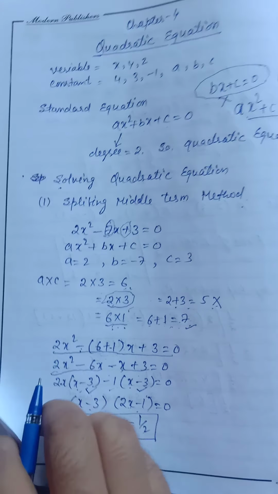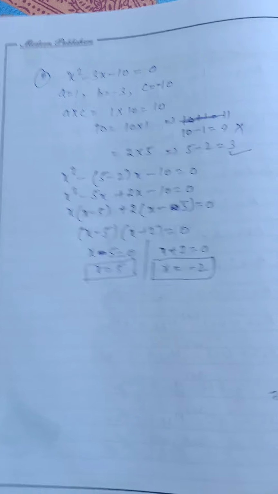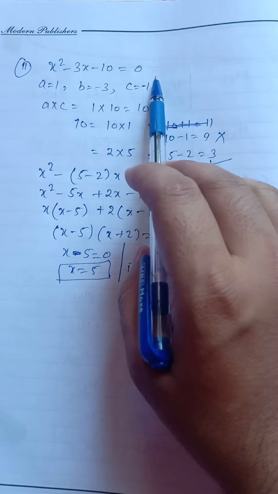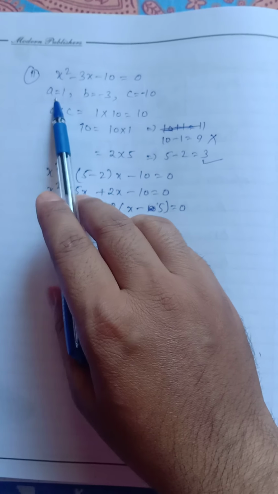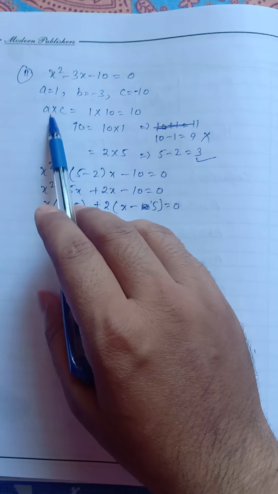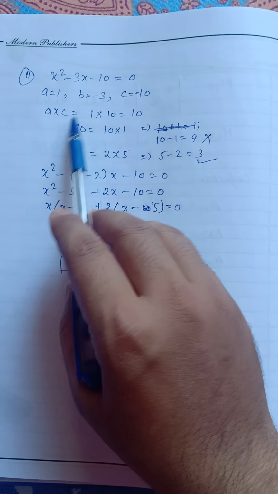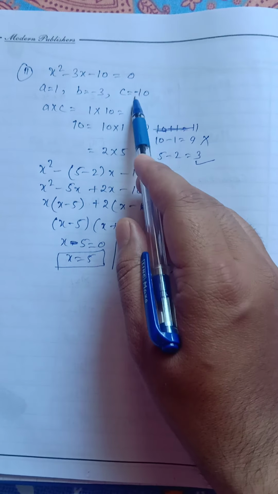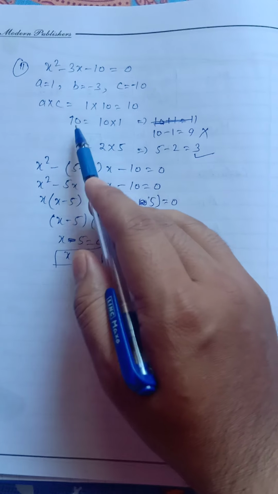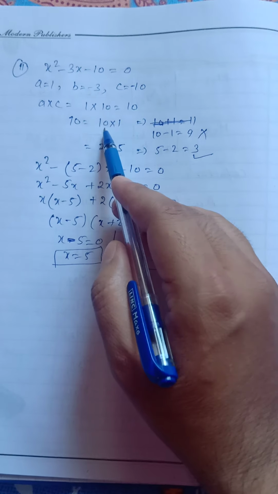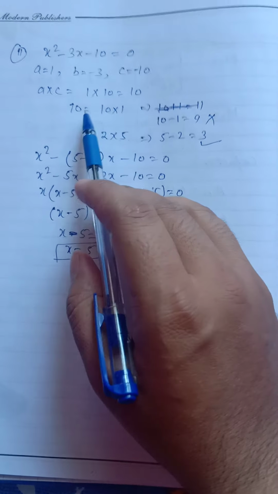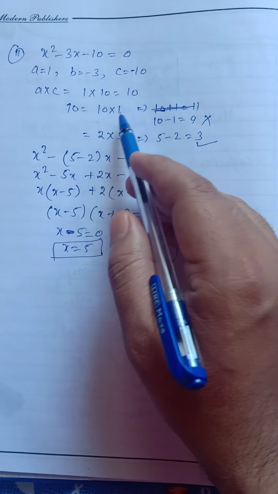Now we will solve one more problem of this quadratic equation. Suppose we have the equation x square minus 3x minus 10 is equal to 0. Again we will write a is 1, b is minus 3, c is minus 10. We will multiply a into c. Now on multiplying we don't need the sign, so we'll just multiply 1 and 10. We got 10. Now we will factorize 10 as 10 into 1 and 2 into 5. There are two factors that can be made by factorizing 10.